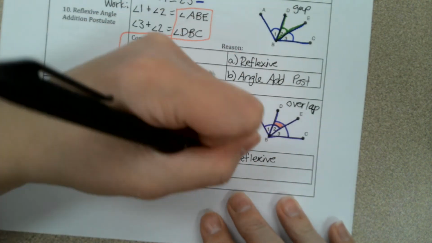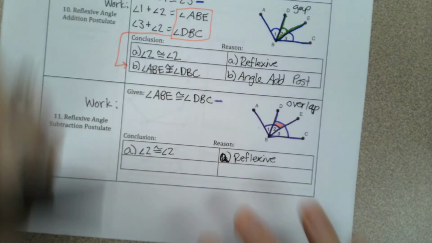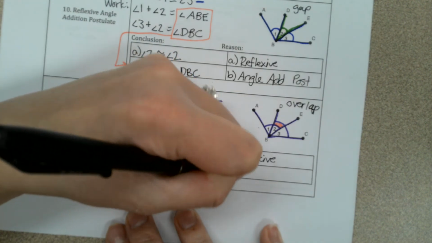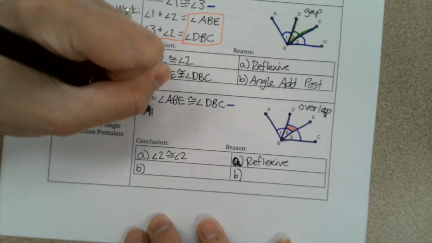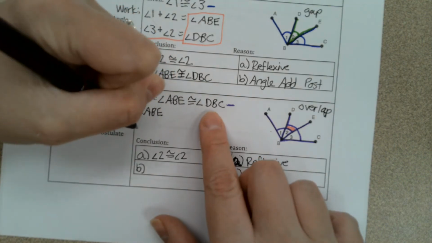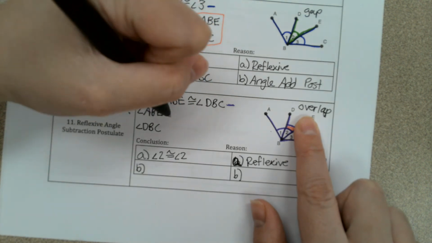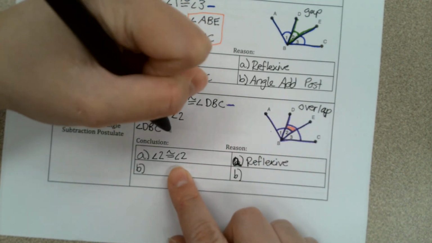I don't know why I did that. That's supposed to be an A. I'm making mistakes all over the place today. Sorry, that should be an A, and these are both B's. Okay, now I'm going to write both of these down. Angle ABE, and then angle DBC below it. And once again, we've got an overlap, so it's subtraction.